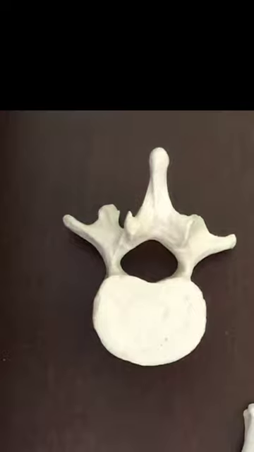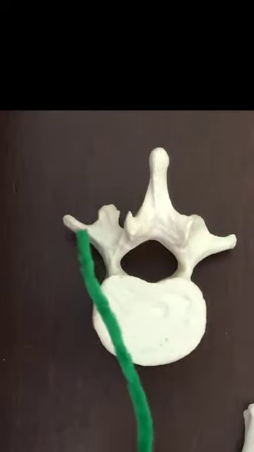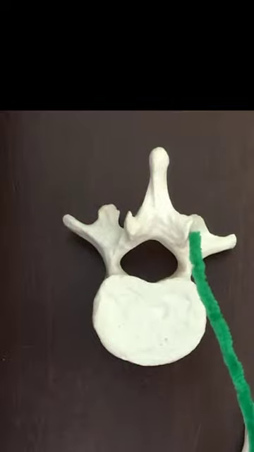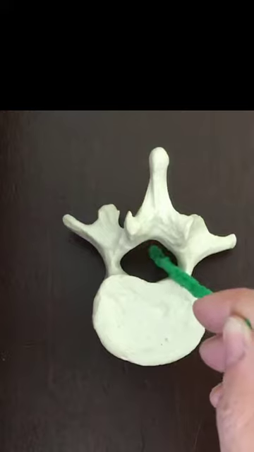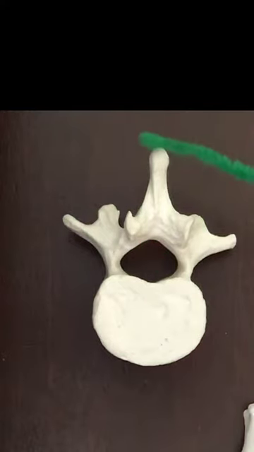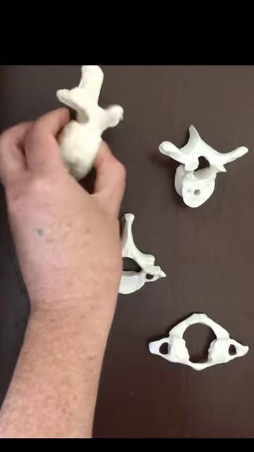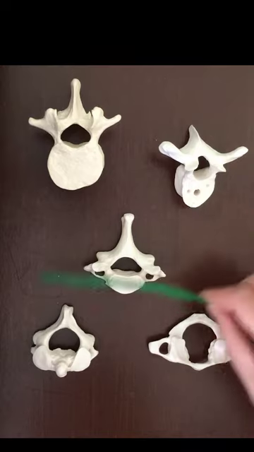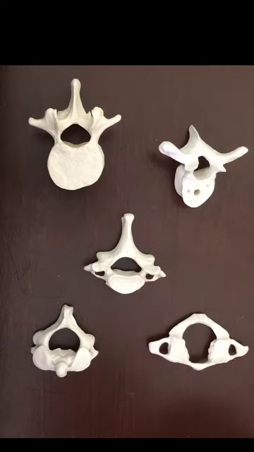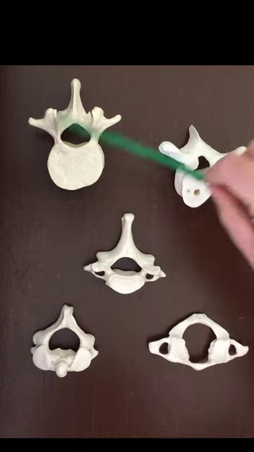Looking at the inferior view of the lumbar vertebra, body, transverse processes. Here are the inferior articular processes, vertebral foramen, and the spinous process. Don't forget that we have 5 lumbar vertebrae, 12 thoracic vertebrae, and 7 cervical vertebrae. And a good way to remember that is that you eat breakfast at 7 a.m., you eat lunch at 12 noon, and you eat dinner at 5.